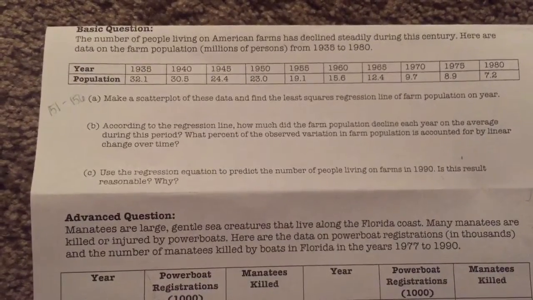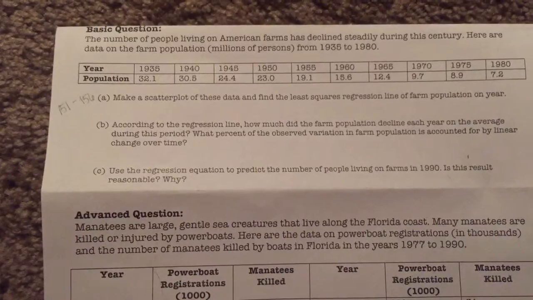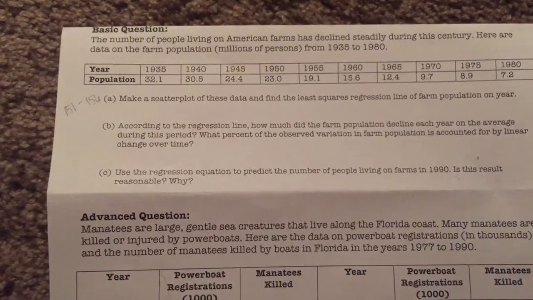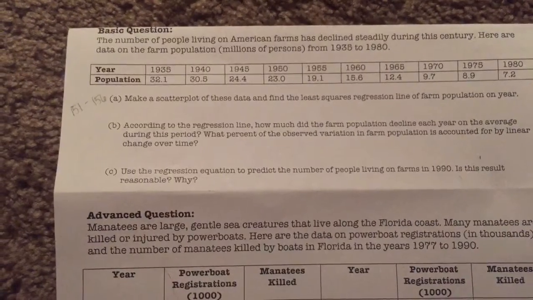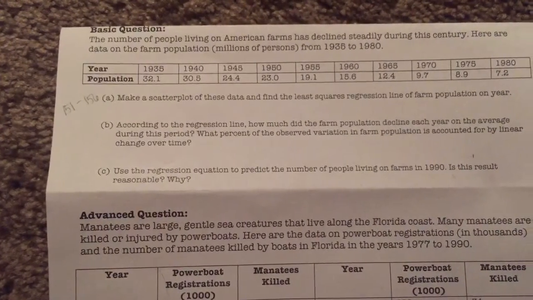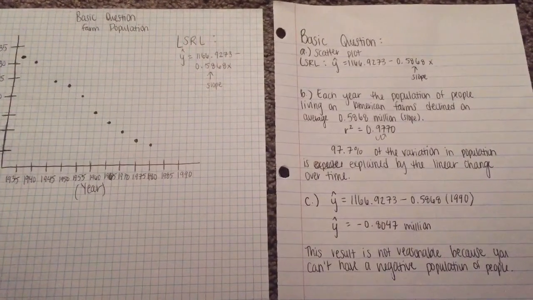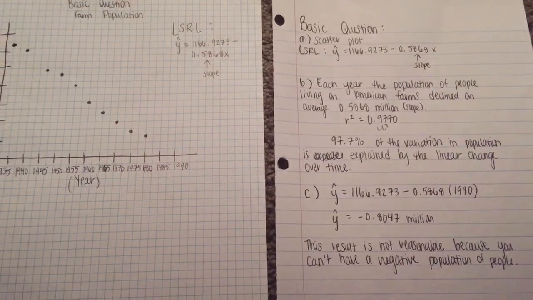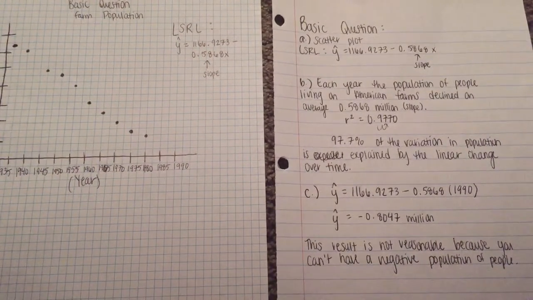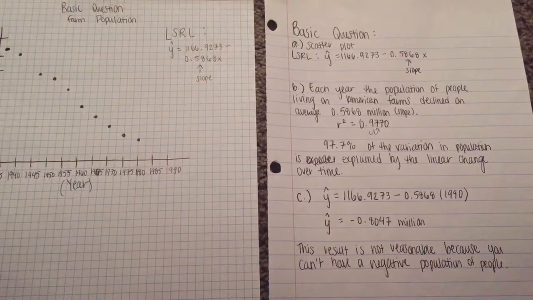Part B asks, according to the regression line, how much did the farm population decline each year on the average during this period? What percent of the observed variation in farm population is accounted for by linear change over time? According to your graph and your equation, each year the population of people living on American farms declined on an average of 0.5868 million, which is your slope in your least squares regression line equation.